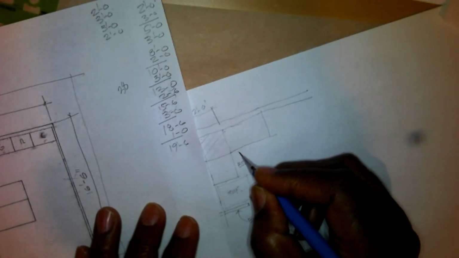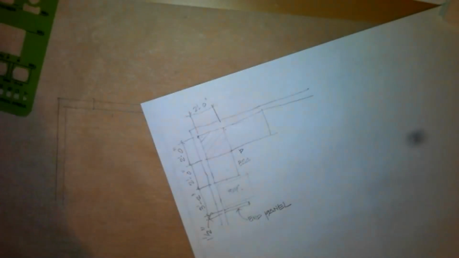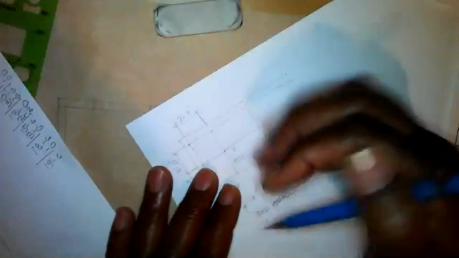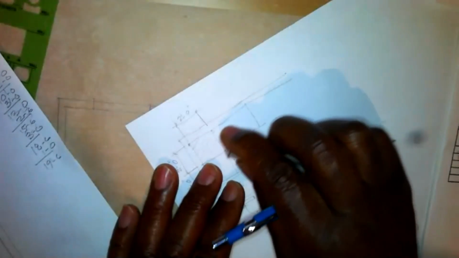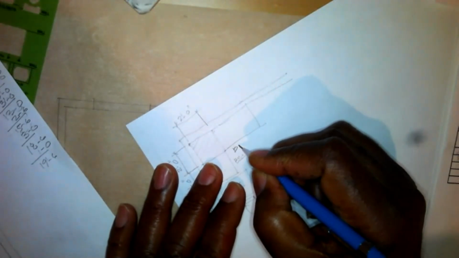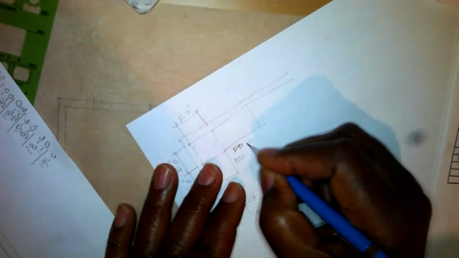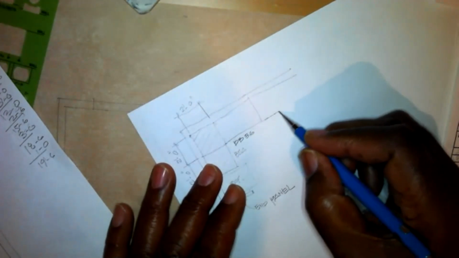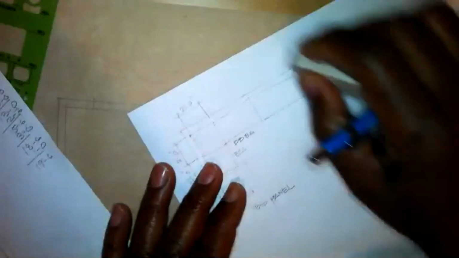Let's make this a DB 36, D as in dog. A DB 36, and it's going to have all drawers. And then next to that, you have your sink.